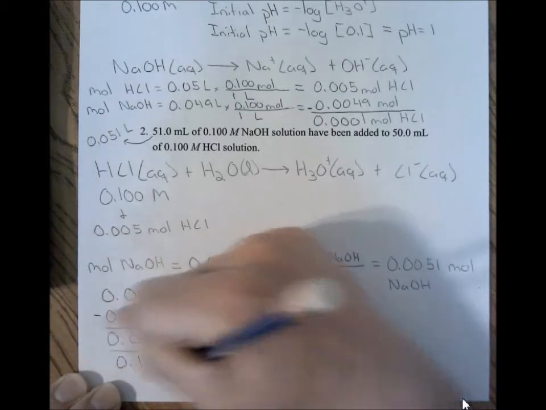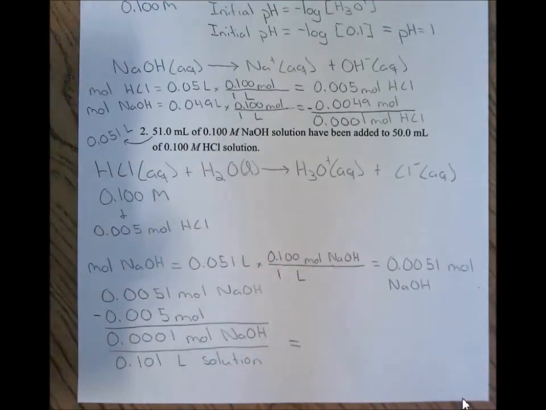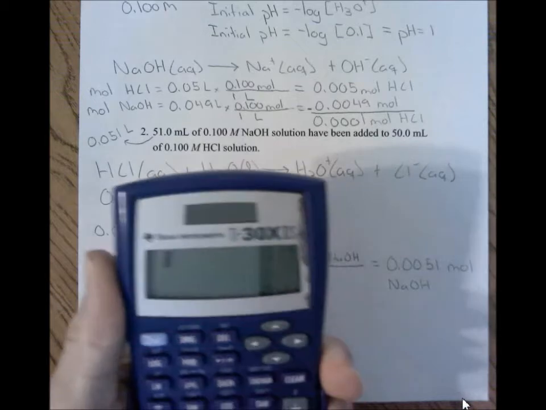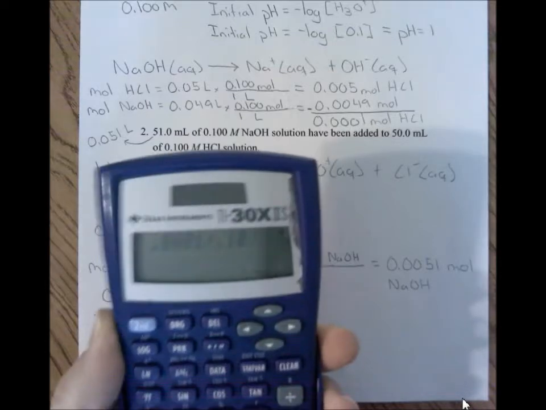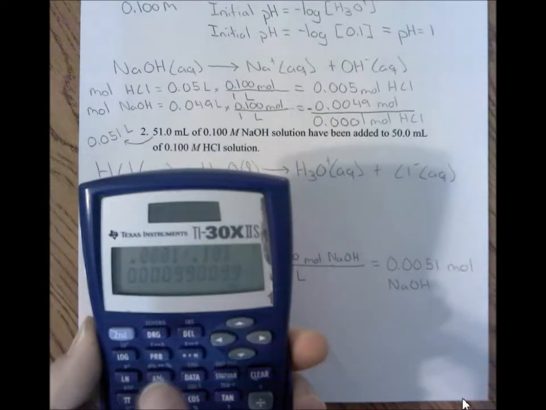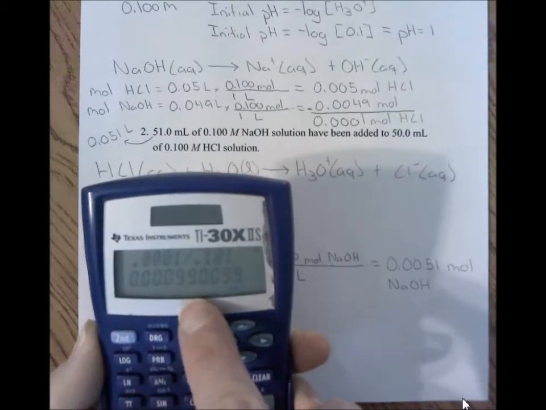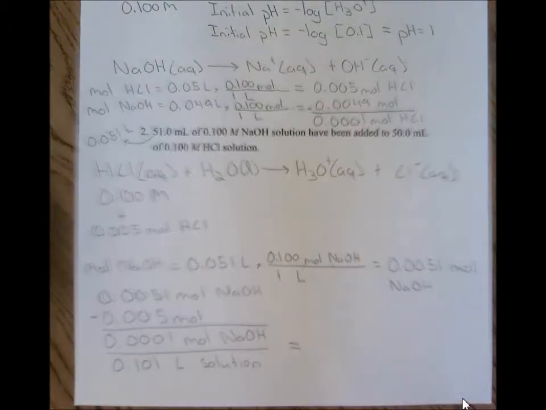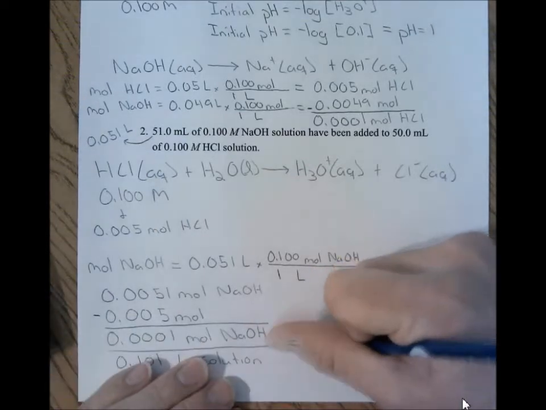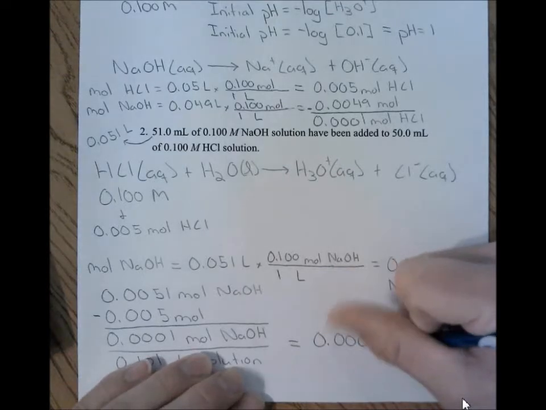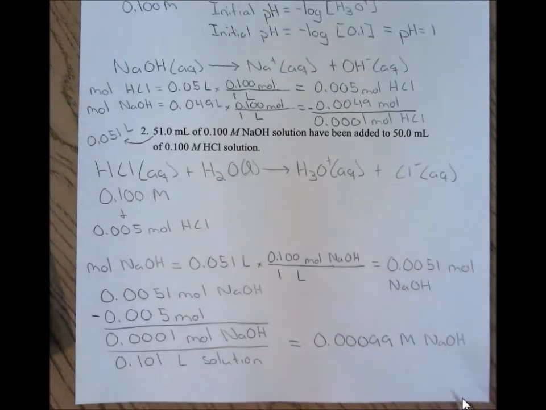We take 0.0001 divided by 0.101, and we obtain 0.00099 molar NaOH.